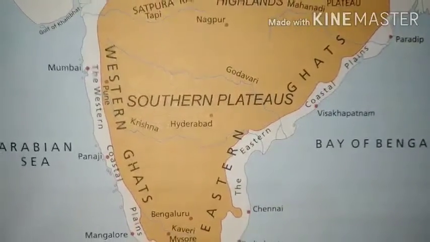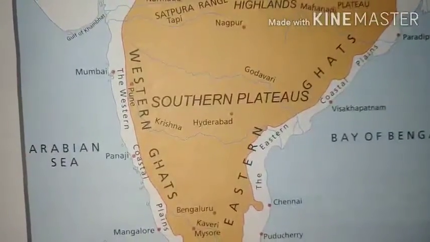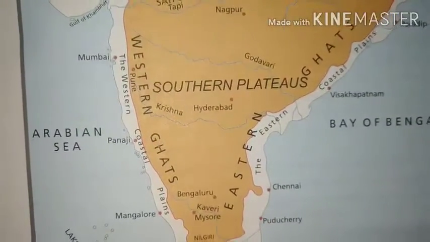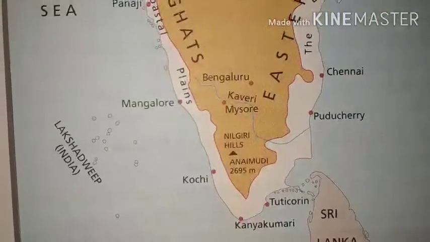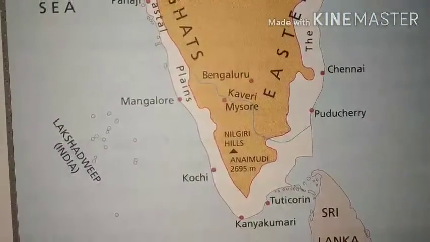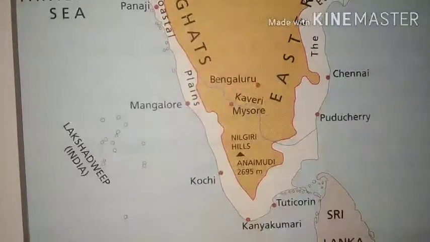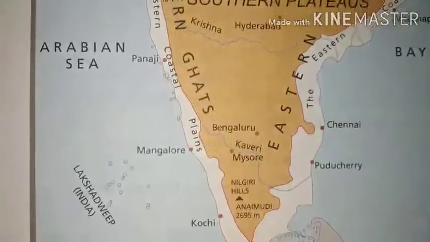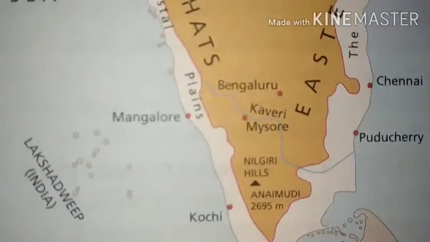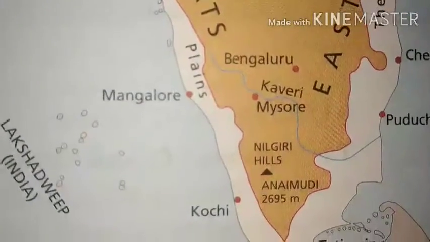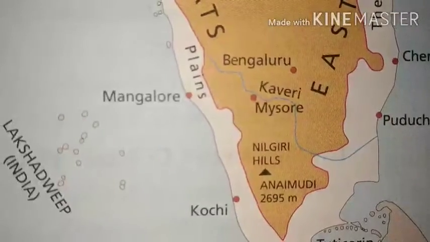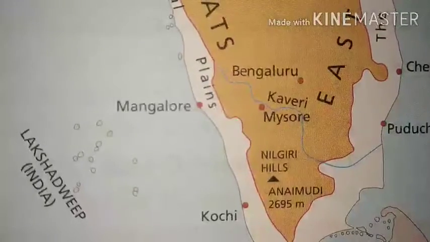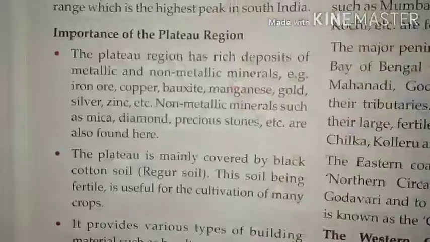Mahendragiri is the highest peak. Mahendragiri is actually the important hill there, and Nallamala. So these two hills are the important hills of Eastern Ghats. And both the hill ranges, the Western Ghat and the Eastern Ghat, merge if you go towards the west. Where does it merge? Around the Nilgiri hills. Here it merges. And Anaimudi is the highest peak there, 2695 meter.